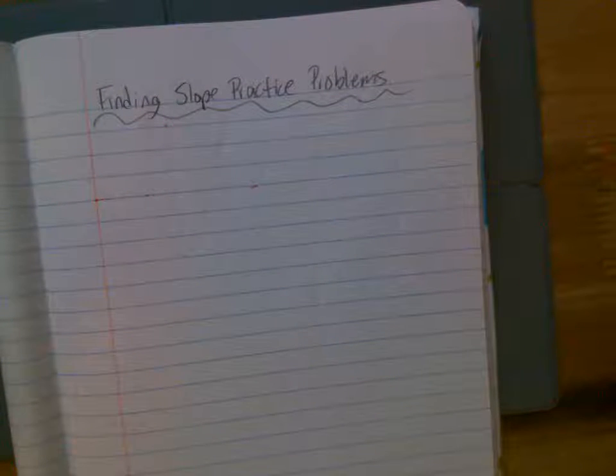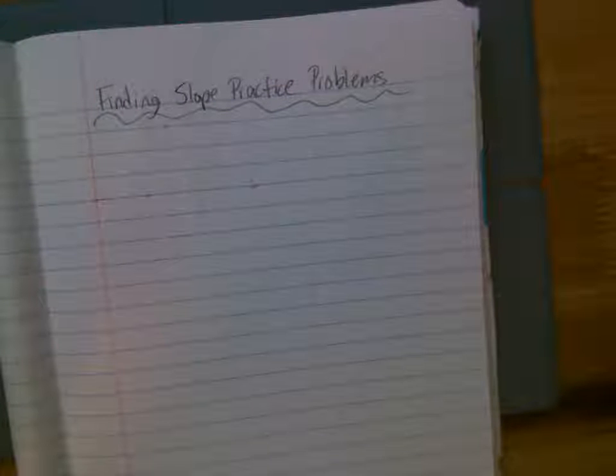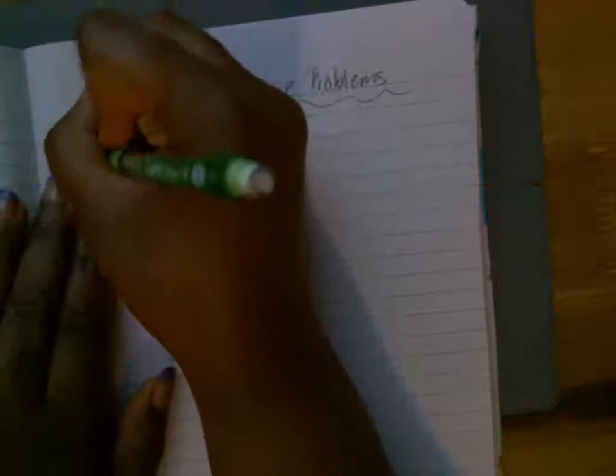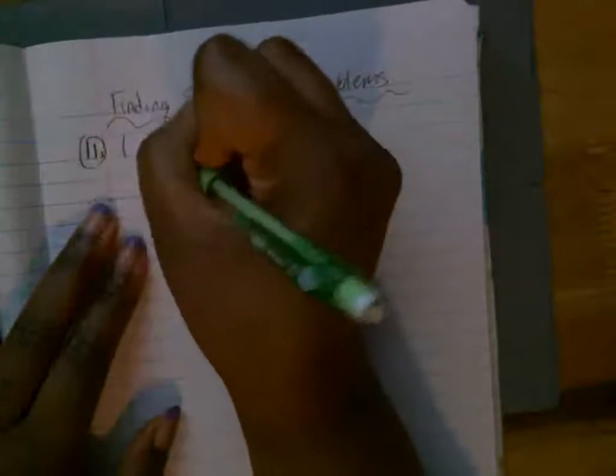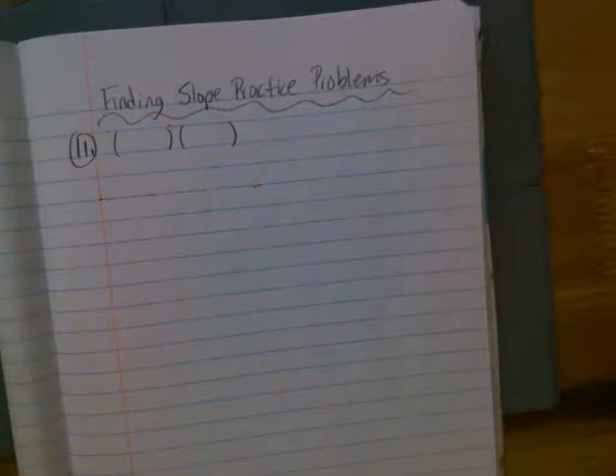We are going to work on finding slope. I'm going to do the practice problems. The first practice problem that we're going to do is number 11 from the independent practice page. Number 11, they give you two ordered pairs, and they want you to find the steepness of the line that those 2 points create.